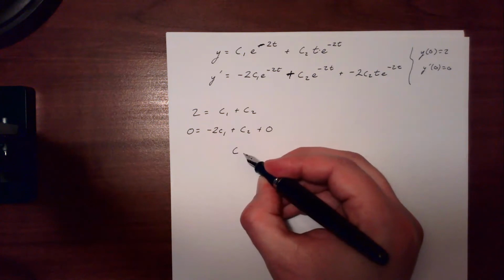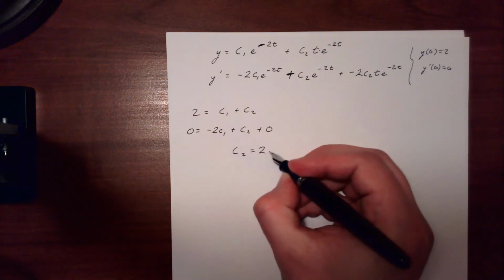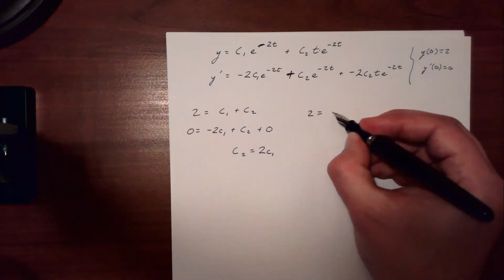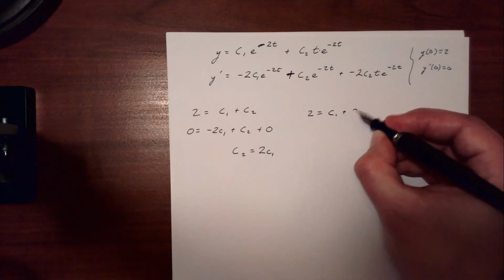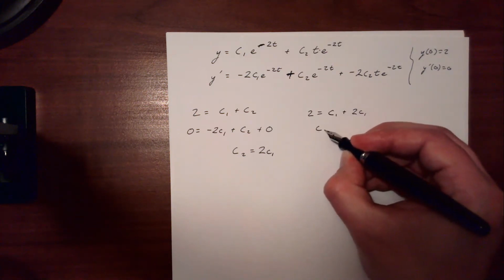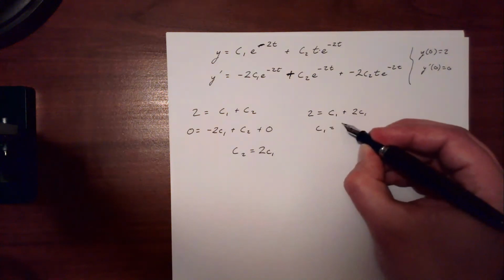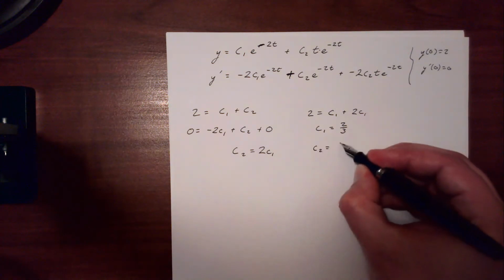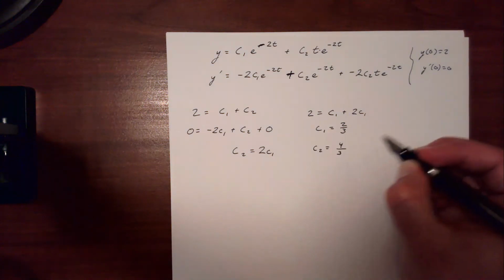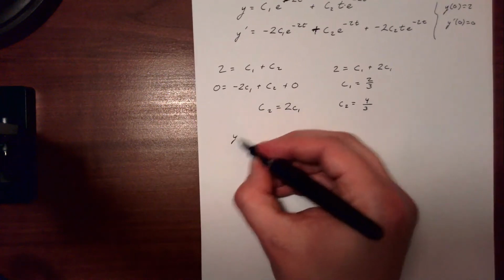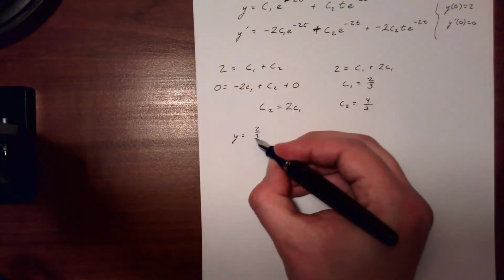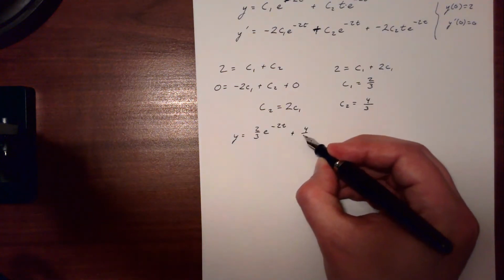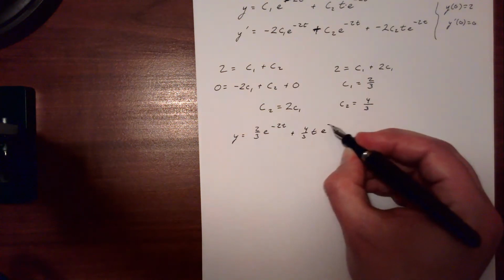It's going to be c2 equals 2c1, which then means that we're going to have 2 equals c1 plus 2c1, which means c1 is going to equal 2 divided by 3, and c2 then is going to equal 4 divided by 3, and that means that our y is equal to 2/3 e to the negative 2t plus 4/3 t e to the negative 2t.